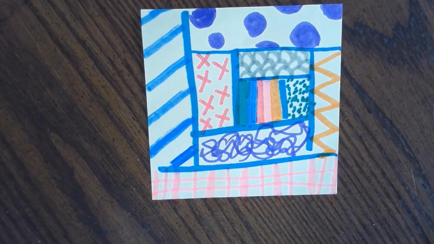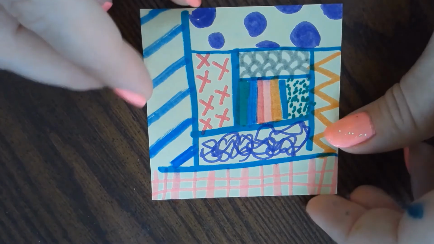There we go. And I am done my quilt design. Woohoo!